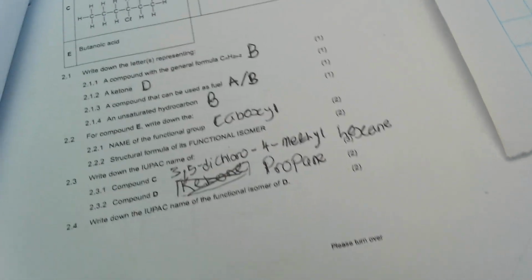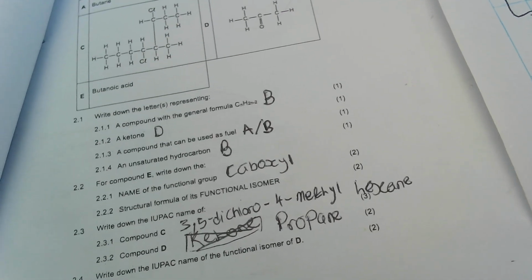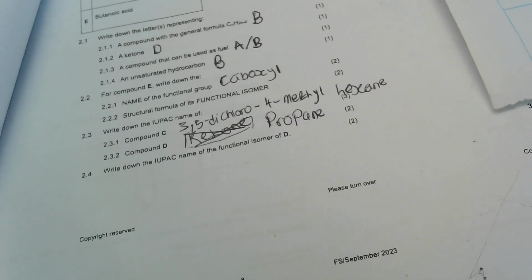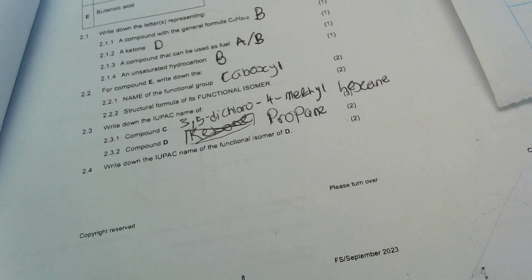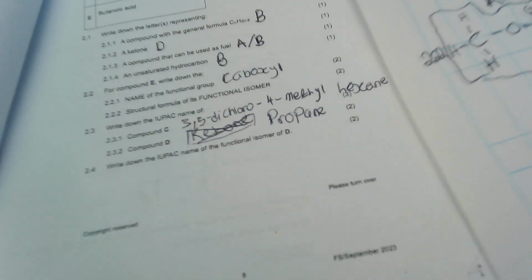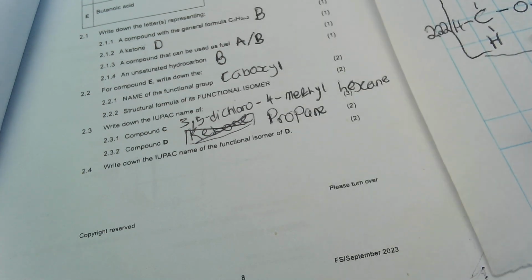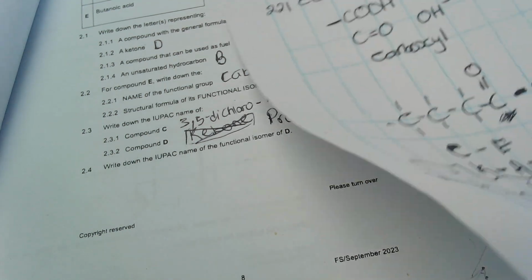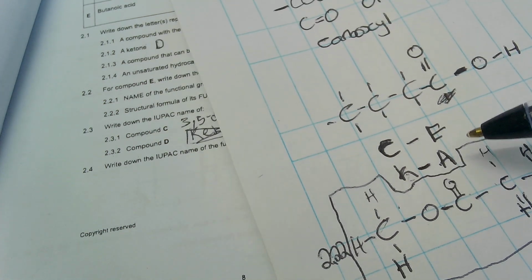Okay, so let's go for 2.4. It says the IUPAC name of the functional isomer of D. Okay, what's the functional isomer of D? Like I said, this one is what? It's a ketone. So what's the functional isomer for ketone? Is a what? Aldehyde. Hope you remember that. Of a ketone, it's aldehyde.